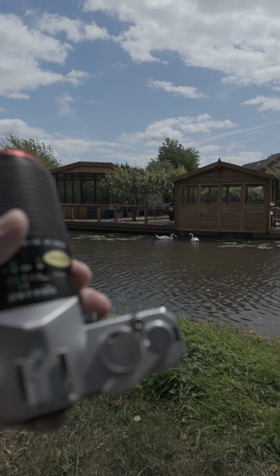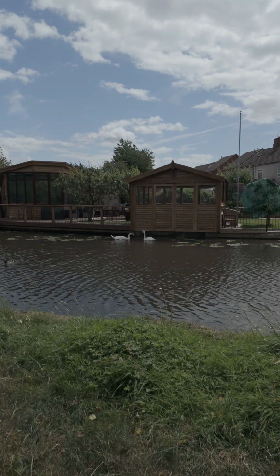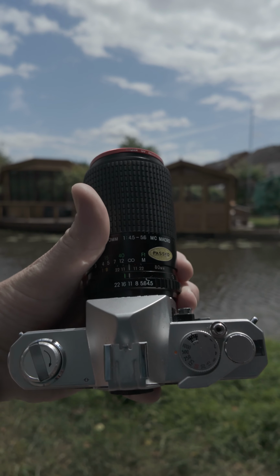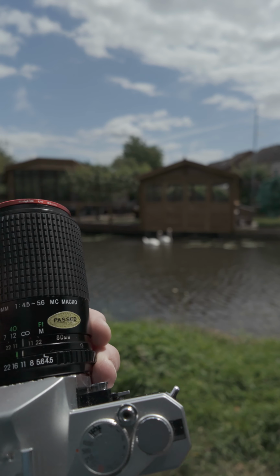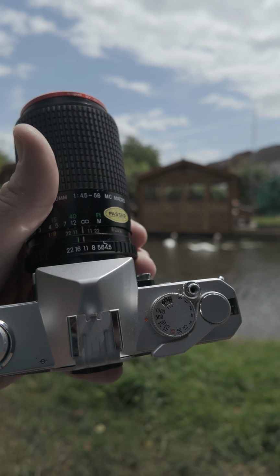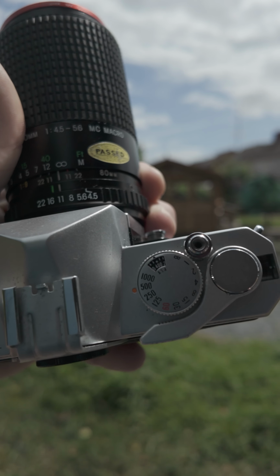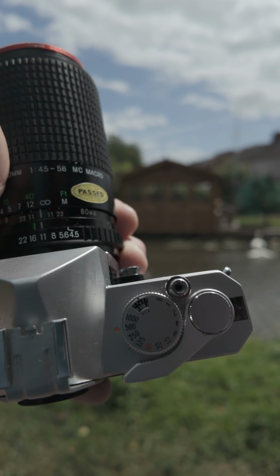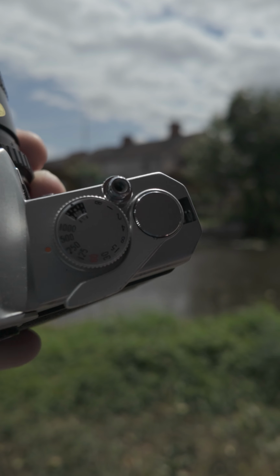So we've got on here, what have we got? F numbers go 4.5 to 22. Our shutter speeds go up to 1000. You can see that little inset window. I think that the ISO is set at 400. ISO and ASA are both similar things apparently. The numbers are interchangeable.